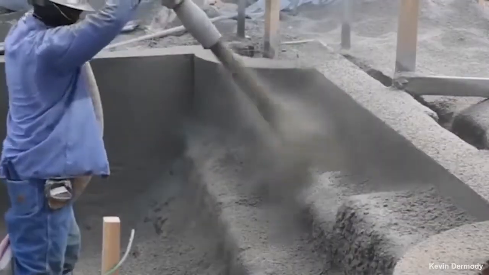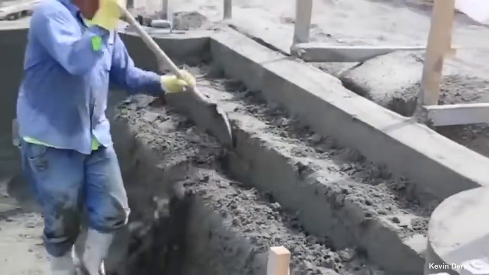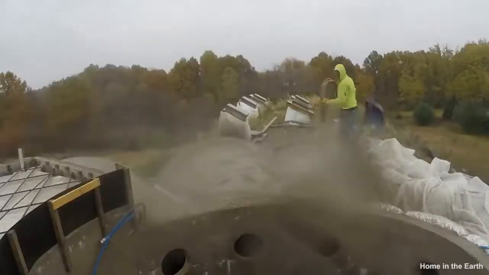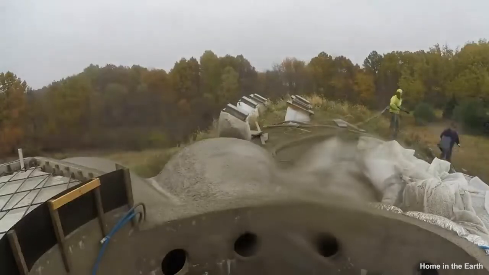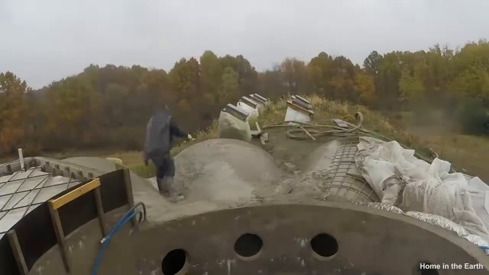You'll also have more time to work with the concrete because it'll be mixed on site and the process can be stopped and started as needed. Gunite is generally a less expensive process than Shotcrete and concrete pouring, and has most of the same advantages as Shotcrete.